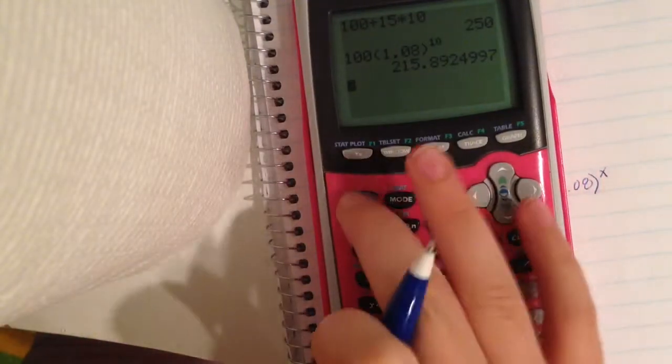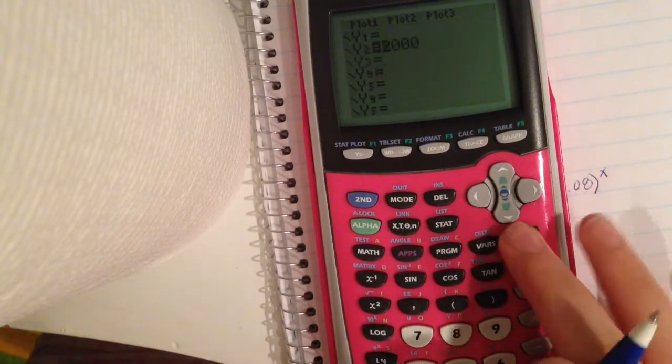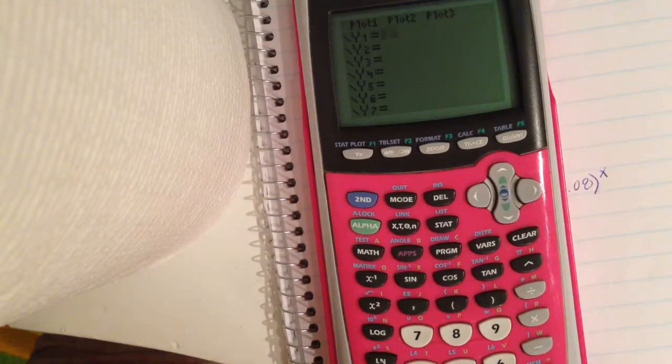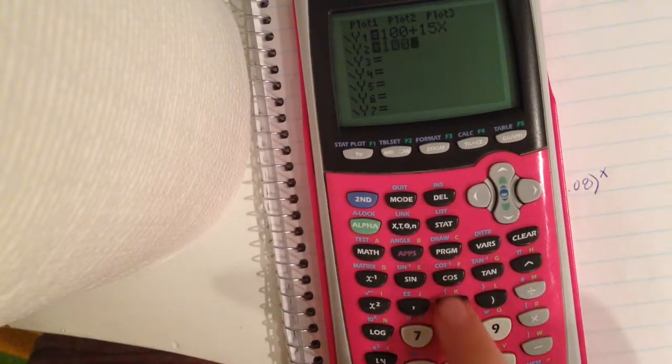So, using the way that they had us do it, you're going to want to do 100 plus 15 times x, because we don't know the value, equal to Ben's 100 times 1.08 to the x. So then, you're going to want to pop that in your GDC once again. So 100 plus 15x, and then 100 times 1.08 to the x.